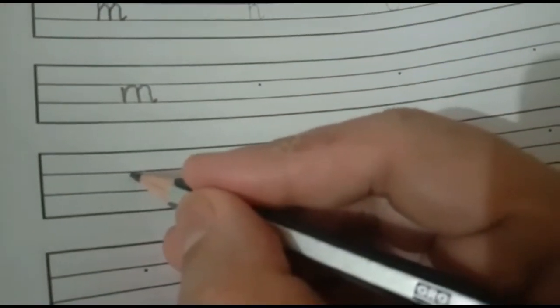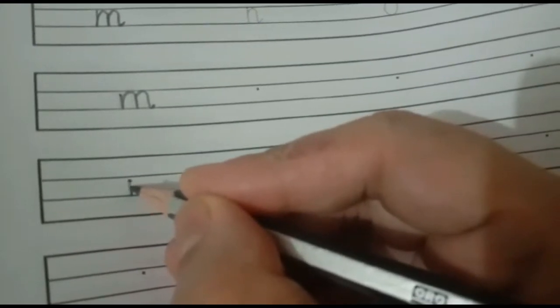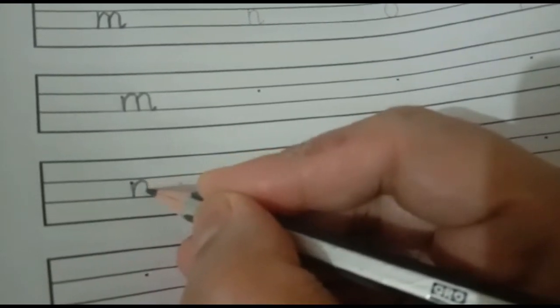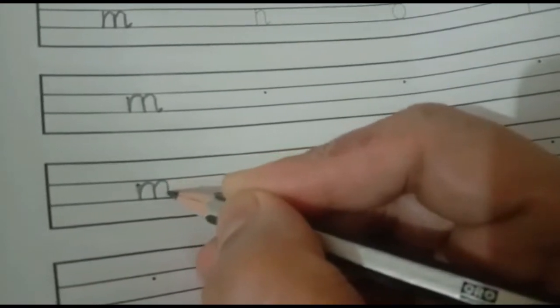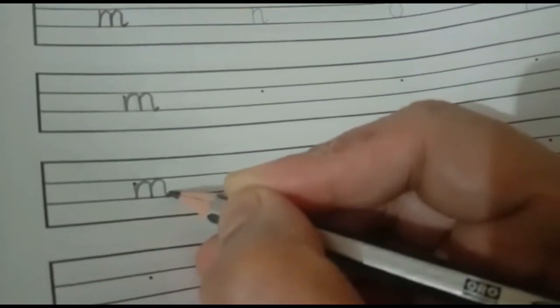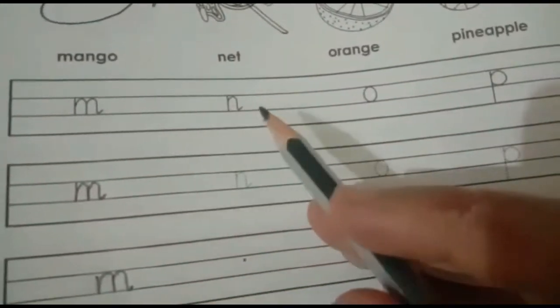Once again, for lowercase m, I will start from this dot like this. Now go up, again come down, again go up, and again come down and make a little curve with it. This is lowercase m. Okay, what comes after letter m?